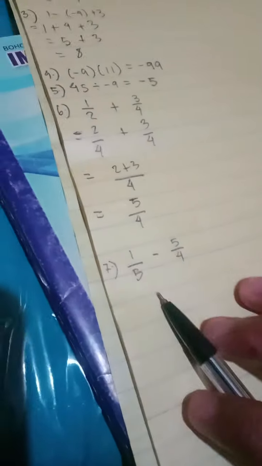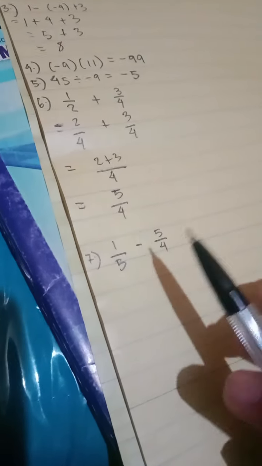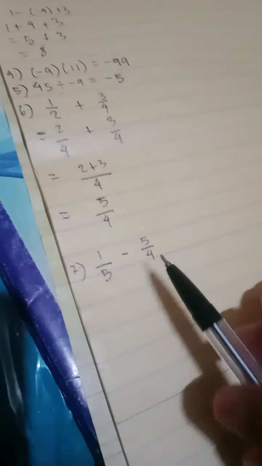We have here 1/5 minus 5/4. The common multiple of 5 and 4 is 20, like 5, 10, 15, 20. Convert 1/5 and 5/4 to fractions with the denominator 20. Like this, 4 over 20 minus 25 over 20.